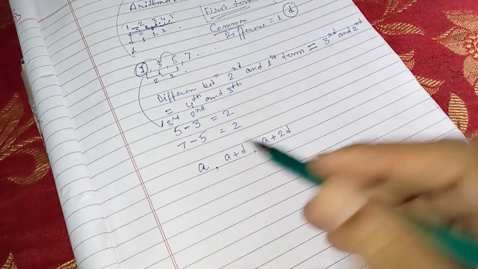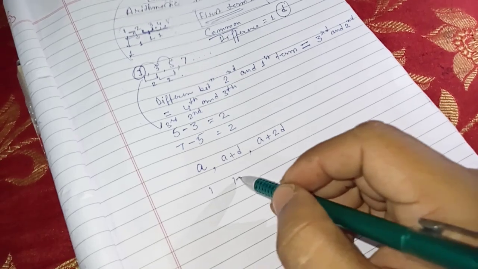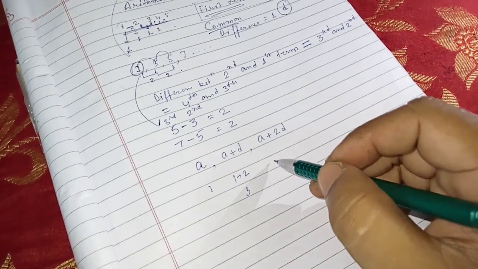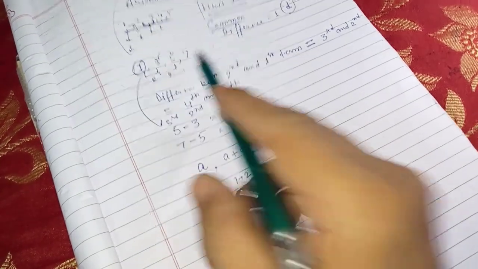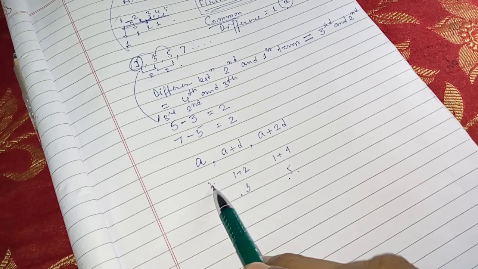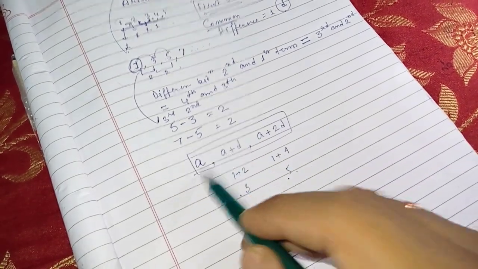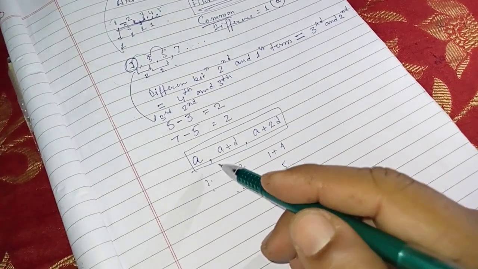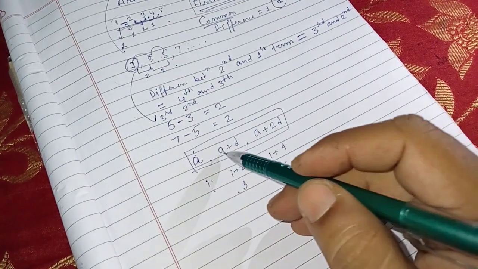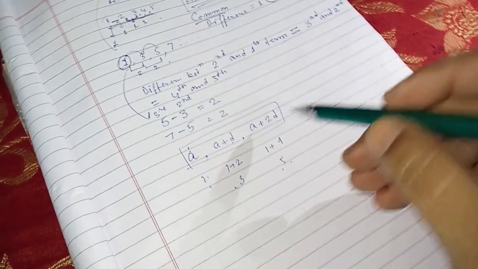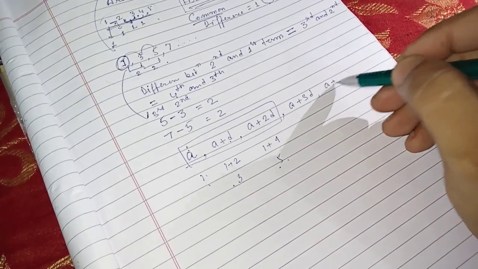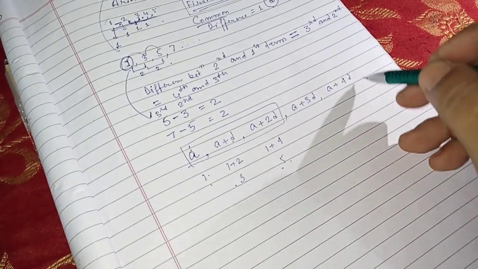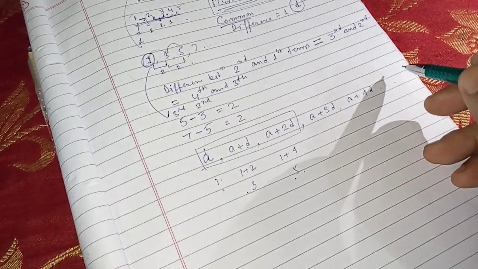Look, calculate it. First term 1. Second term 1 plus 2, that is 3. Third term 1 plus 4, that is 5. Am I writing correctly? 1, 3, 5, 7. So you have to understand this form. The form of an AP: a, a plus d. The first term will be a, the second term a plus d, the third term a plus 2d. What will be the fourth term? Tell me. a plus 3d. Then a plus 4d. Likewise, it will be continued. Is that clear? Up to this part, do you have any doubts?